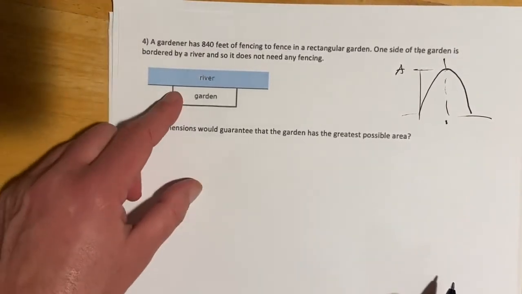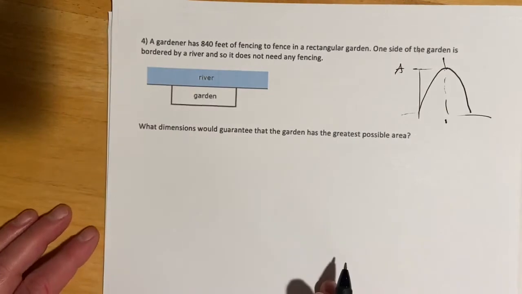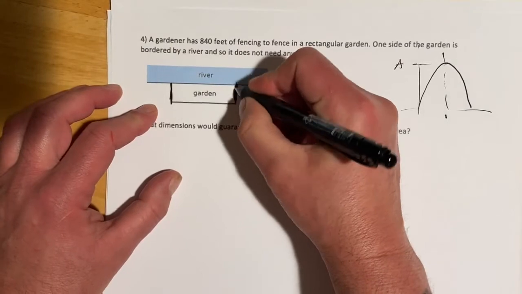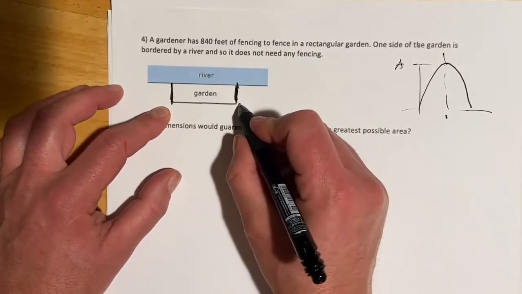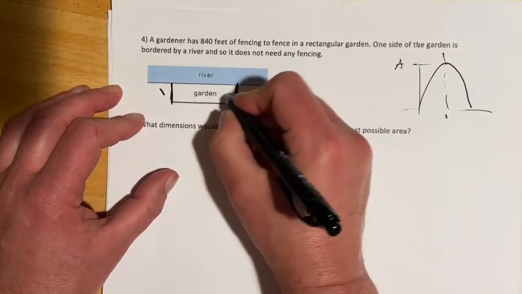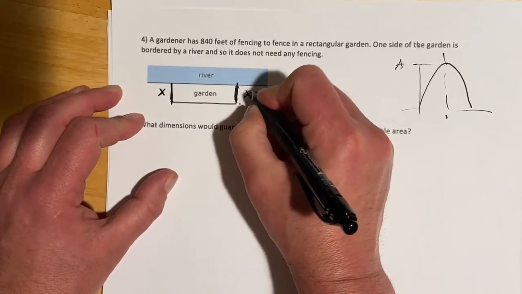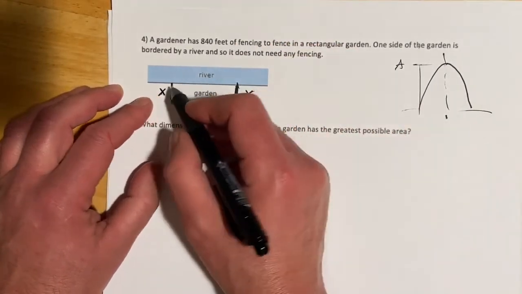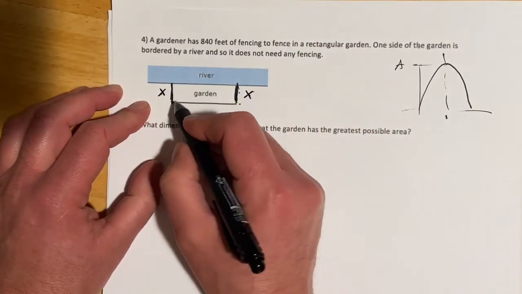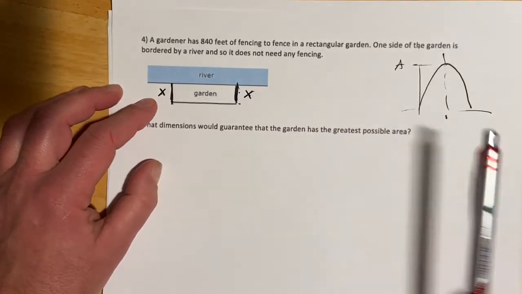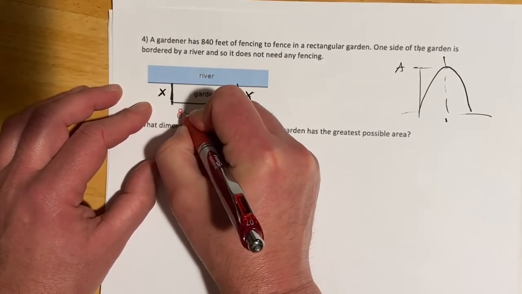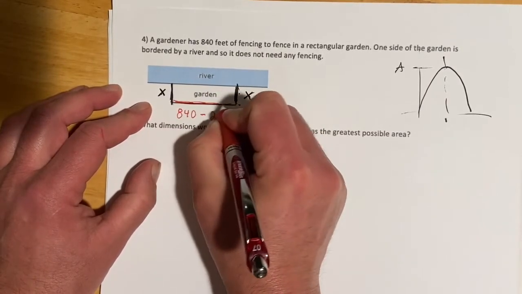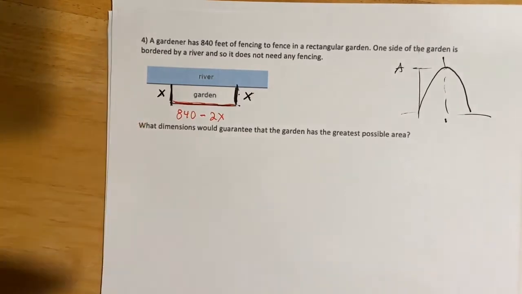So we got to figure out, we know he has a total of 840 feet of fencing, and we're trying to fence these 2 lengths that are the same, and then this third length that's different. So let's call the 2 that are the same, let's call those x. So then that means I would have 840 feet of fencing minus these 2 sides is what I have left over for this. So this would be 840 minus 2x, and that would represent that piece right there.